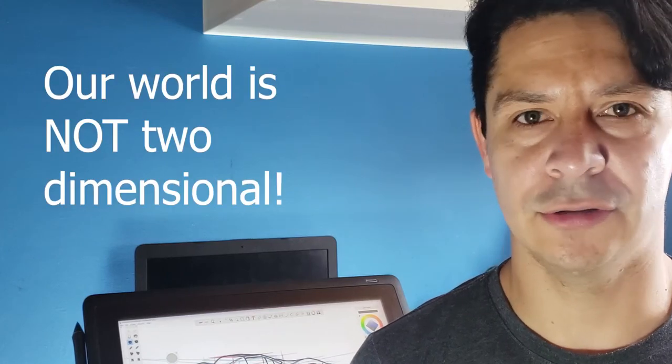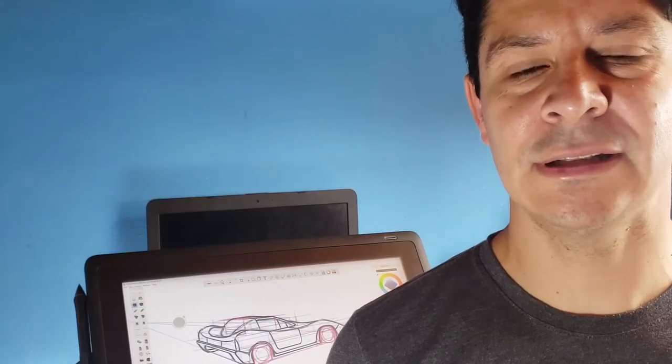Our world is not two-dimensional. Every visible object is a three-dimensional object inhabiting a three-dimensional space. And I'm not saying this from a scientific point of view, but more from a simple, practical point of view. So I ask, why bother learning how to draw in 2D when you can draw three-dimensional pieces with simple techniques like the one I'm going to show you today?